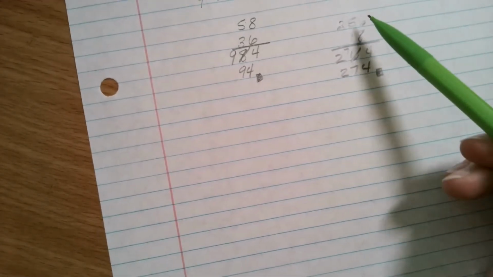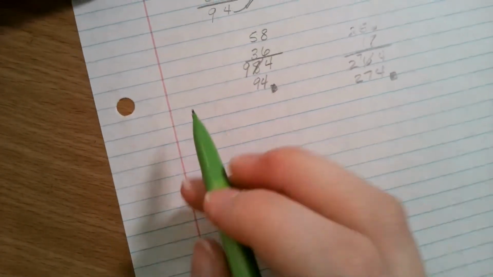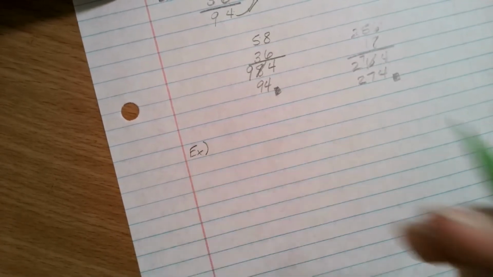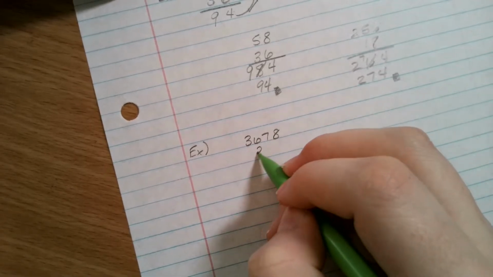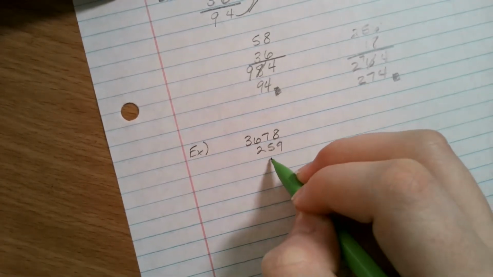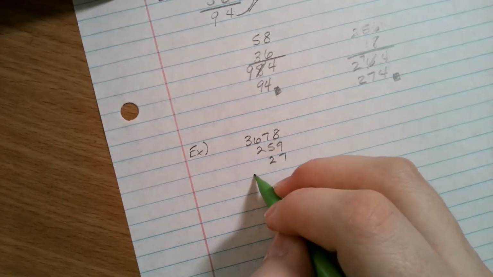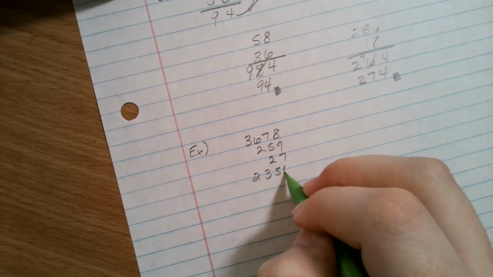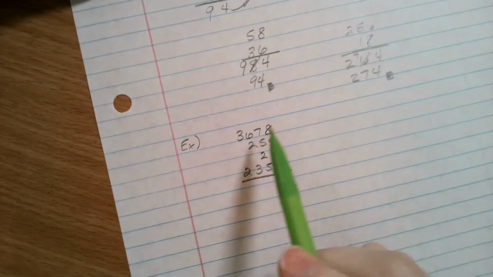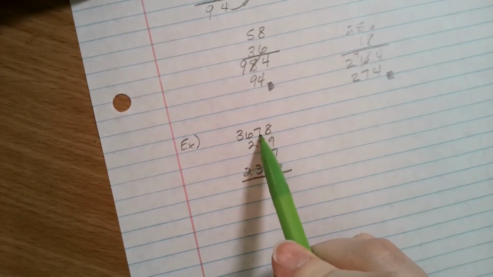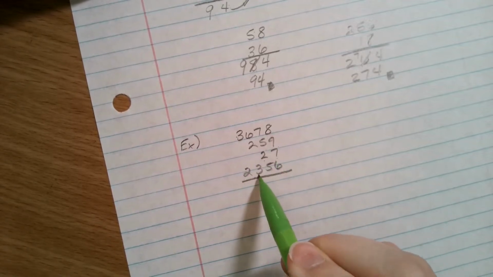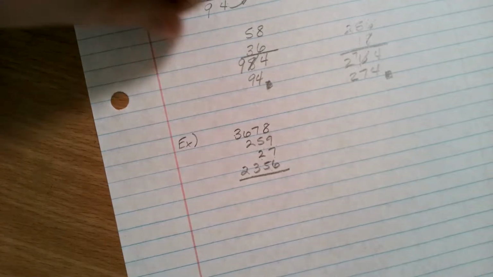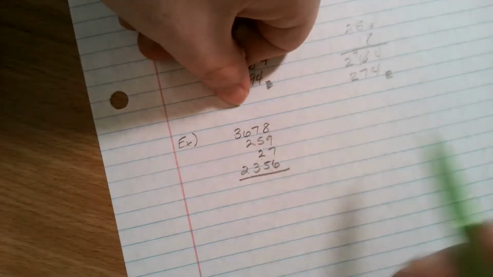And then, because numbers do not tend to be added just 2 at a time, we get stuff like several at a time. Let's say 3,678, 259, 27, and 2,356. Now, laugh at me if you will, we will go left to right.